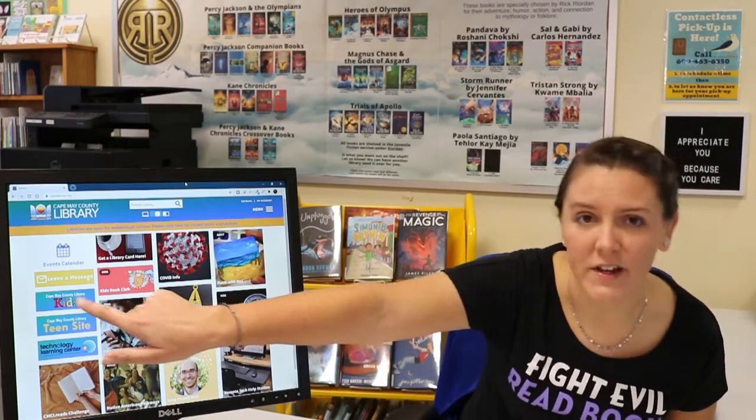Here you can find information about everything at the library relating to kids, like events, recommendations, resources, and so much more. To start, we're going to be at the library website, which is cmclibrary.org. And to get to the kids page, we're going to click on the kids logo right here.